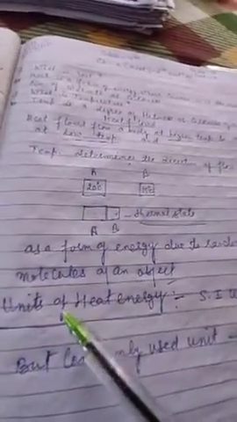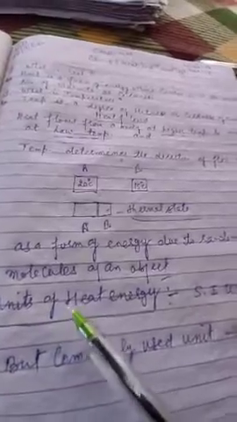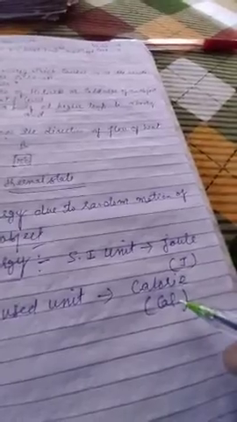So students, first of all, just keep this in your mind, that the SI unit of heat energy is Joule, and the commonly used unit for heat energy is calorie, and it is represented with symbol CAL.